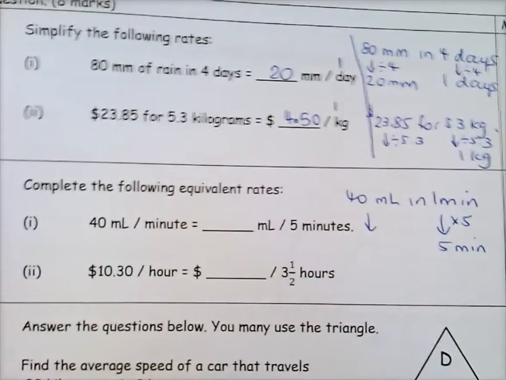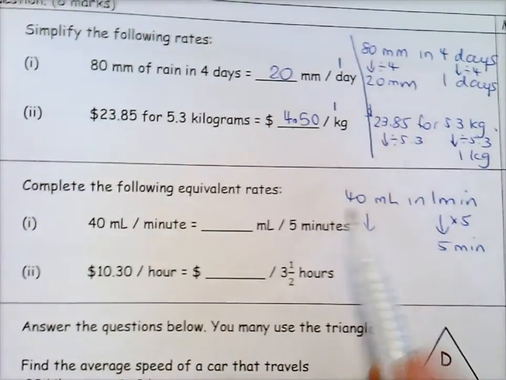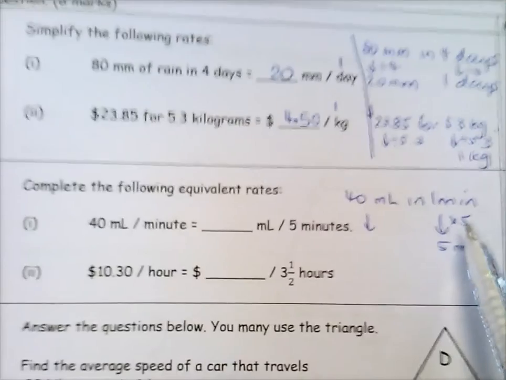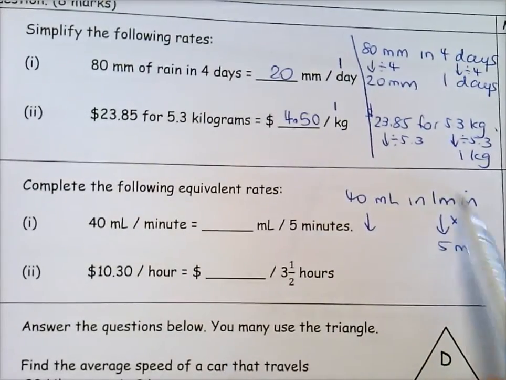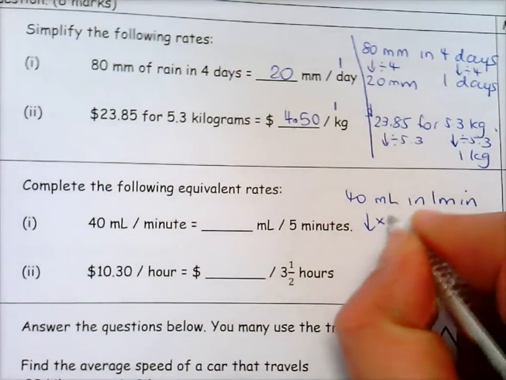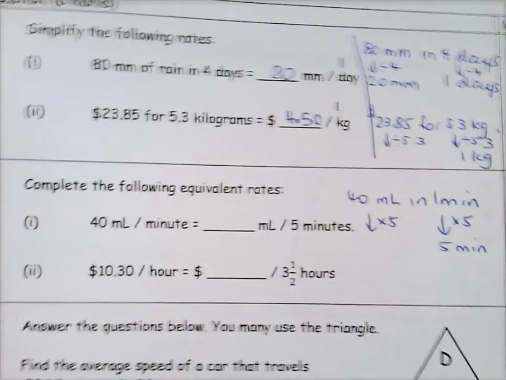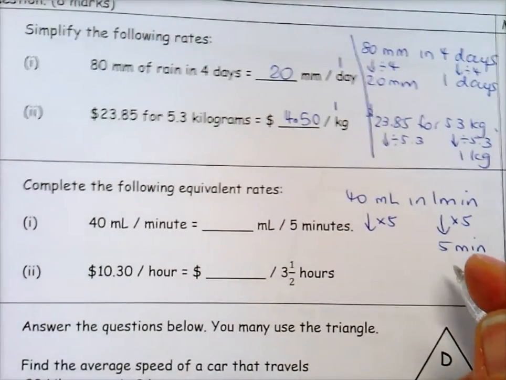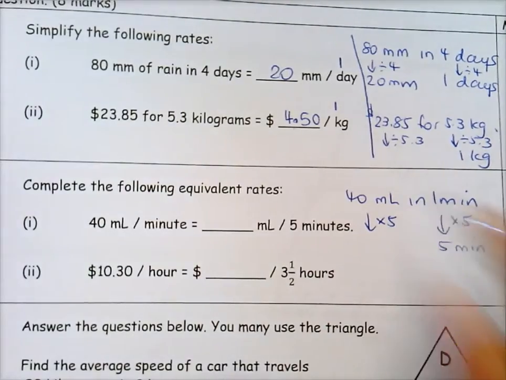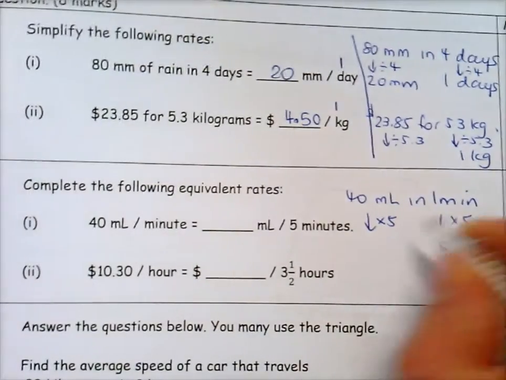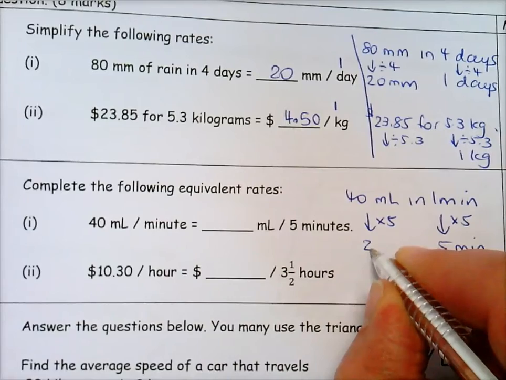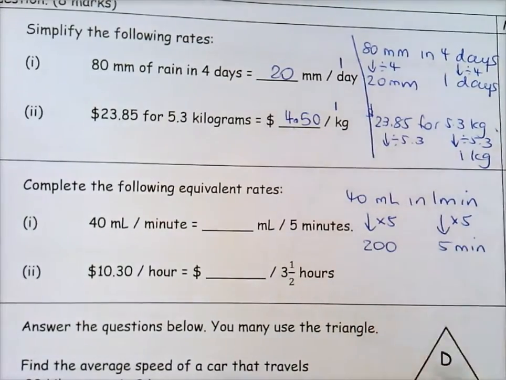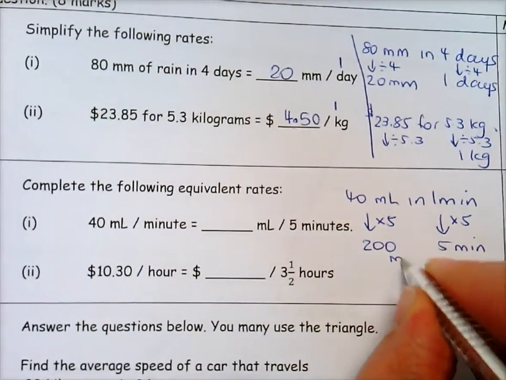5. See, in 1 minute I get 40 mils. In 2 minutes I'm going to get 80 mils. In 5 minutes, well, I need to do this 5 times. What's 40 times 5? What's 4 times 5? 4 times 5 is 20. What do you think 40 times 5 is? 200. Girls, you've got calculators as well.